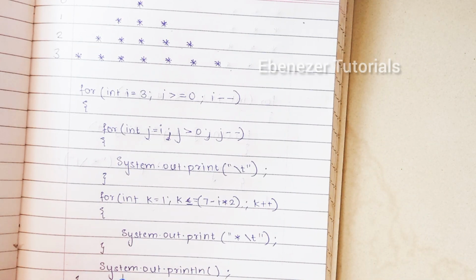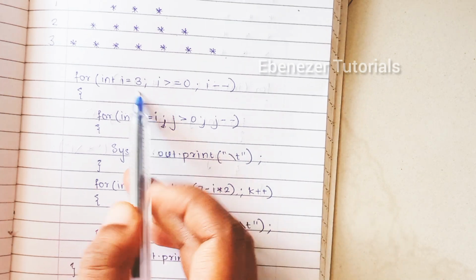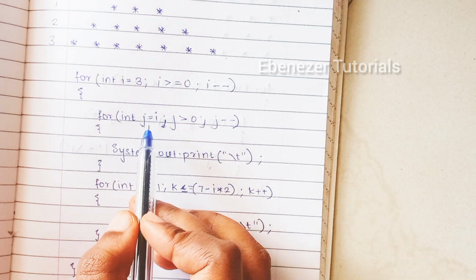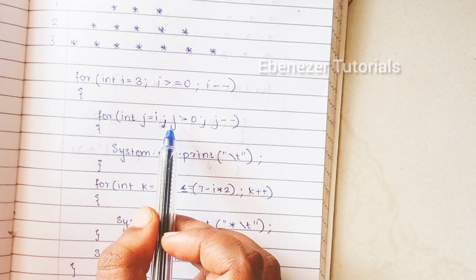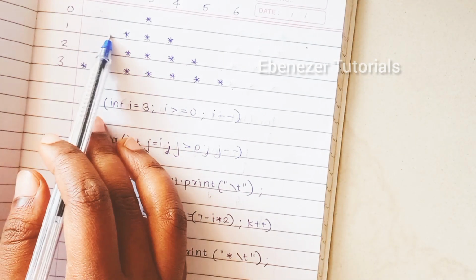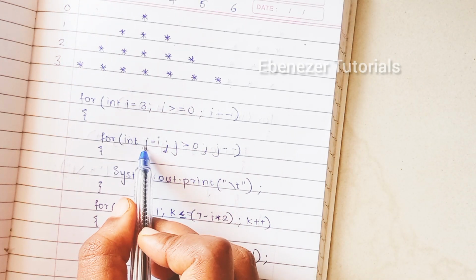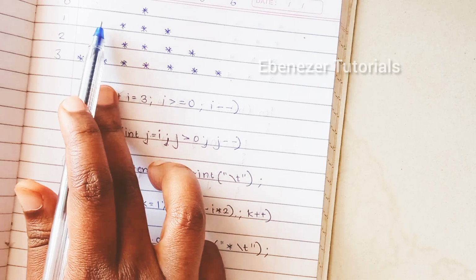Once this is done, we are done with the first row, so we print a new line. Now in the next iteration, i becomes 2. We come inside the loop, j starts from i, which is 2, 2 greater than 0, j minus minus. Here two spaces are printed, because j will get the value 2 and then 1.